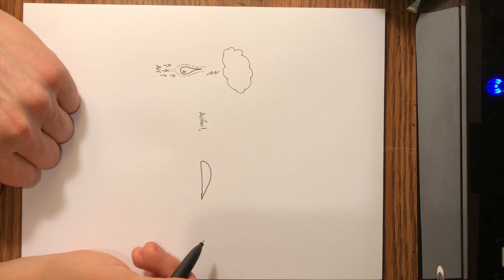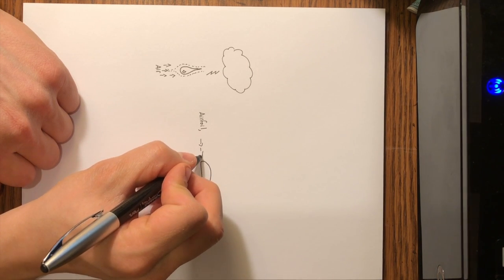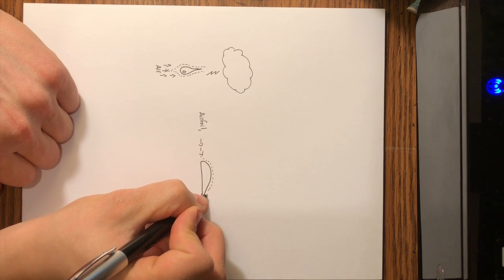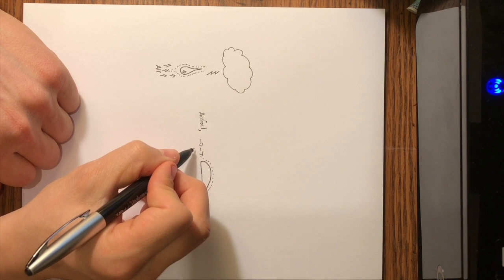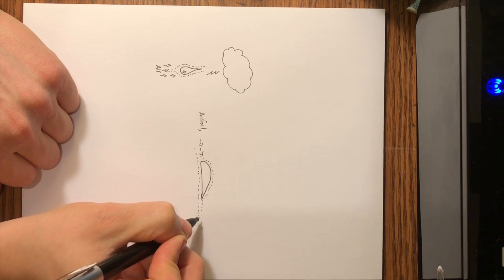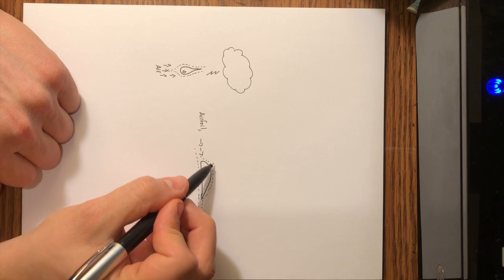So according to a principle derived by the mathematician Daniel Bernoulli, as air travels over this part of the airfoil, there is a pressure change relative to air traveling over this part of the airfoil, because the air is being accelerated as it goes over this curvature.